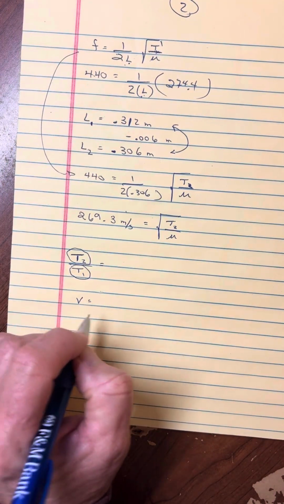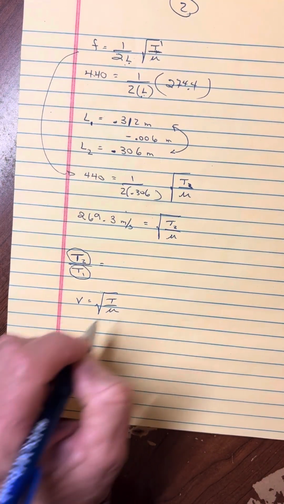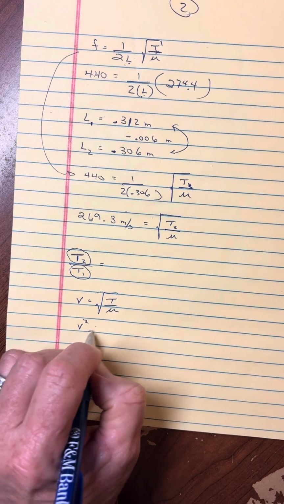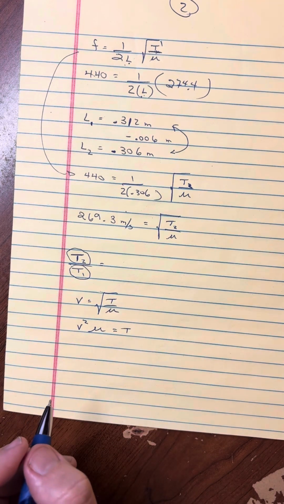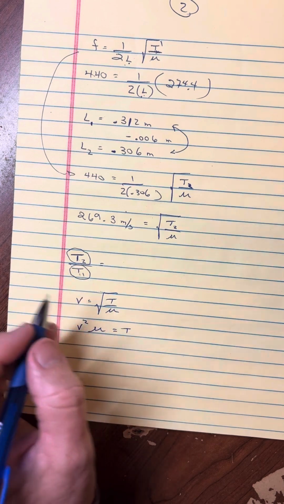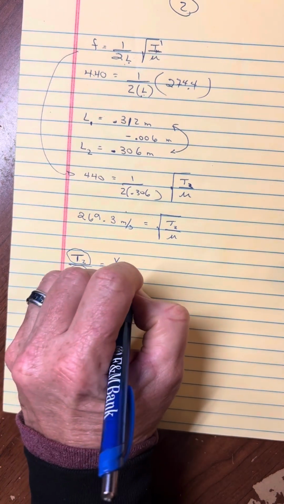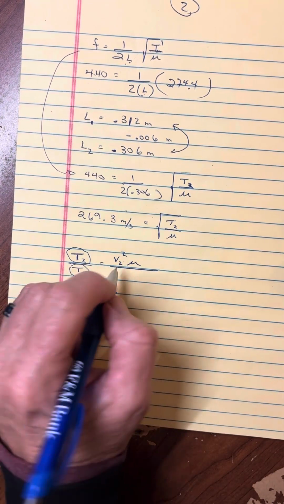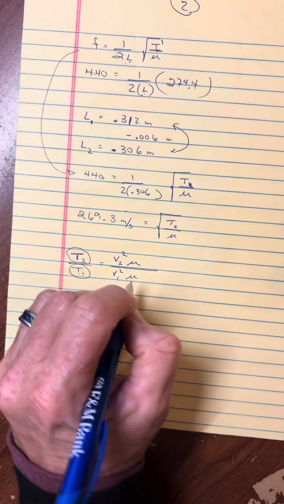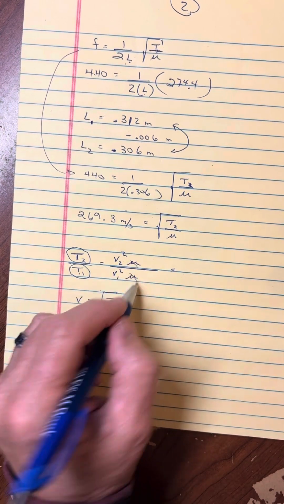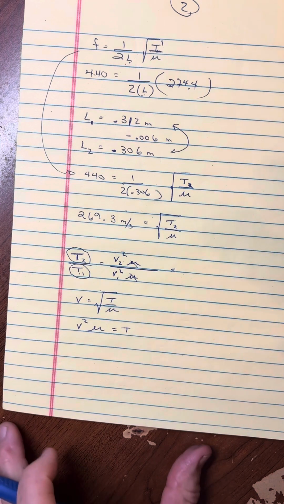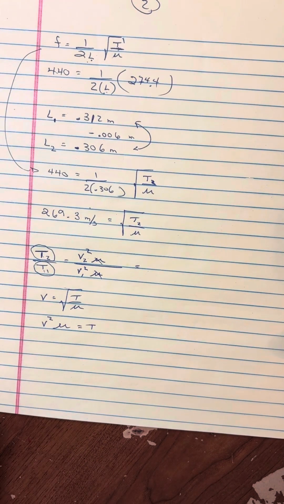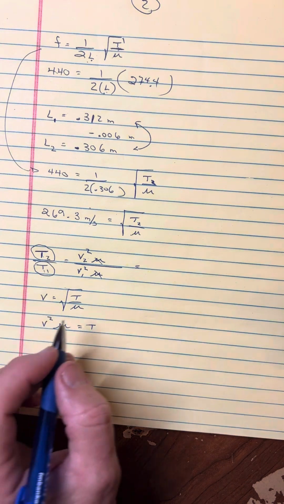Remember velocity, which is the square root of tension over mu, means that velocity squared times mu is the tension. So this T2 over T1 could be written as velocity number 2 squared times mu, over velocity number 1 squared times mu. And the mass density isn't going to change. So that's good. I was getting a little nervous about that because that mass density kept showing up, and I was like, I don't know how that is going to be figured out. It's not given anywhere in this problem. So hopefully that went away.